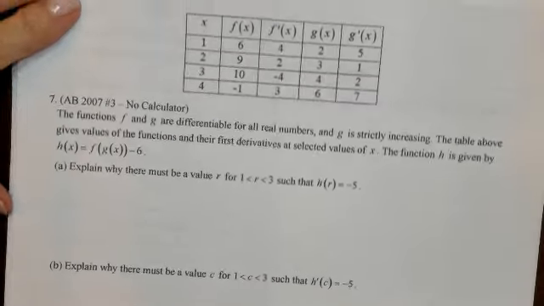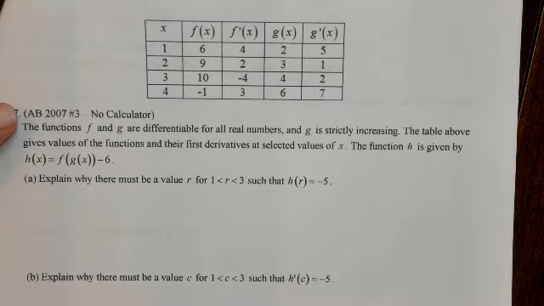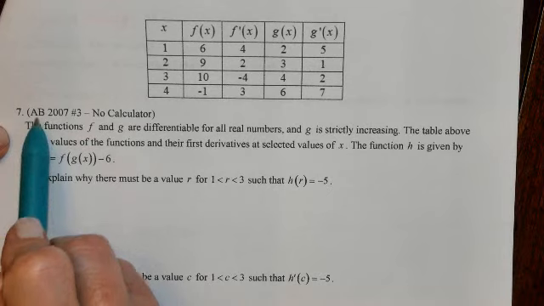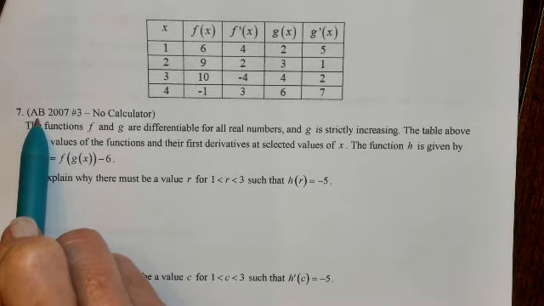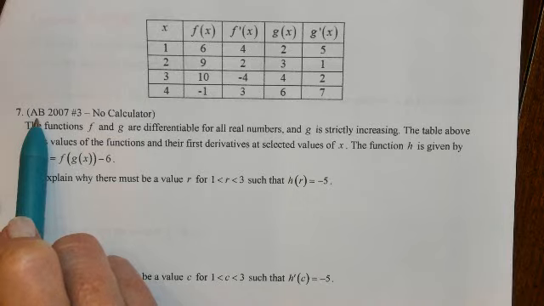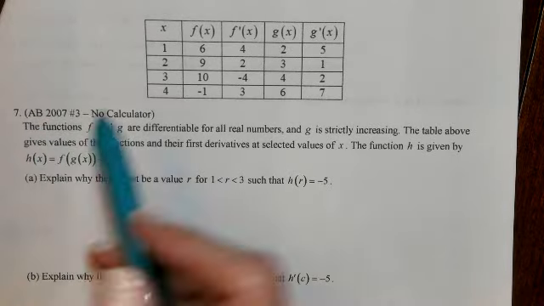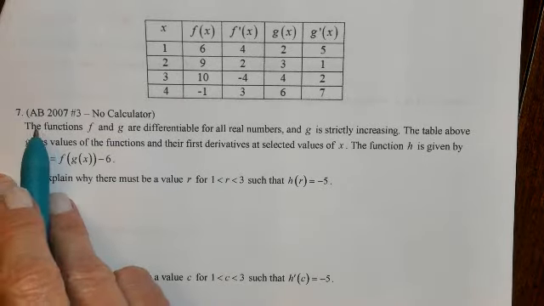Okay, now we're moving on to the problem from 2007. This was from AB, but I thought it was a good problem. That's why I included it here too, okay? It's good review of some concepts.